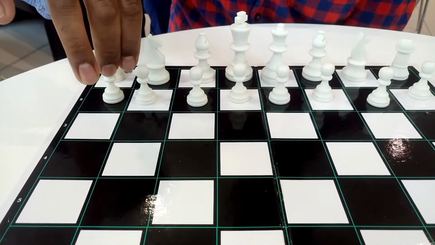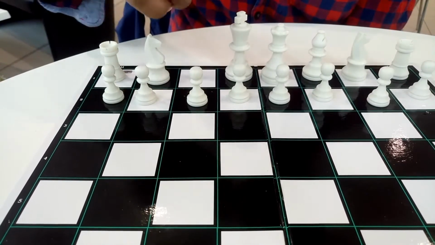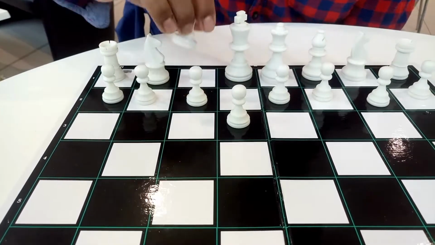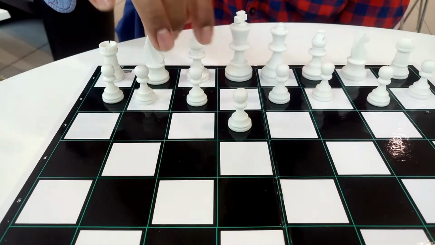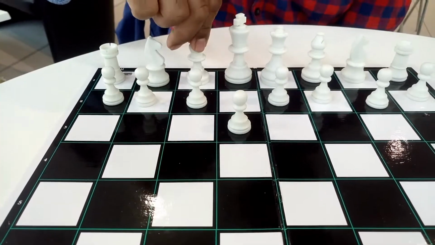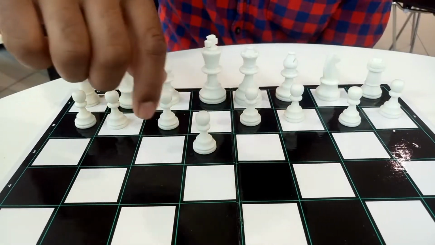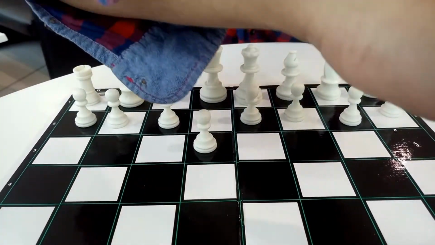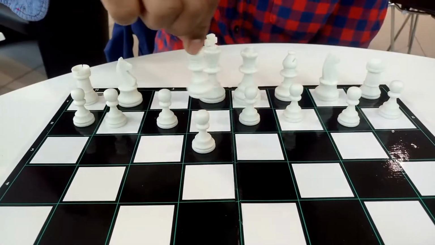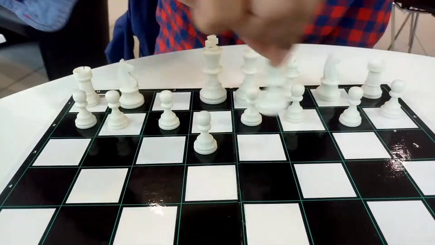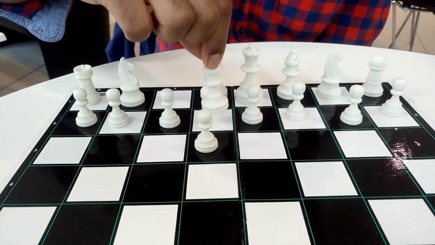For this to move, the piece in front of it has to be out of the way. So now it's clear, I've moved this out of the way, and when it's my move, I can move it diagonally, anywhere I want, as many steps as I want.